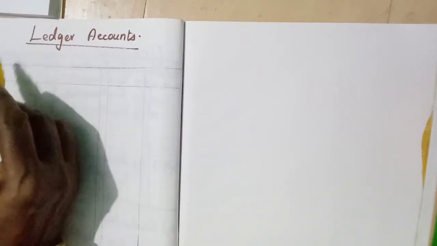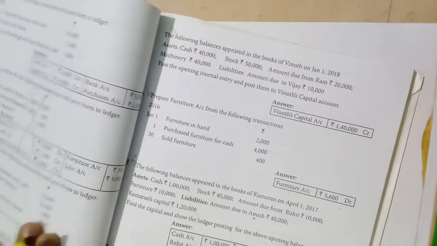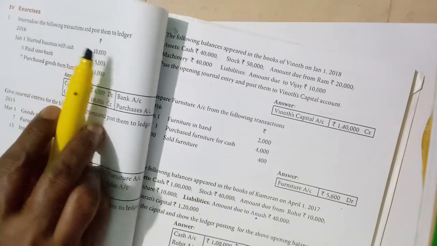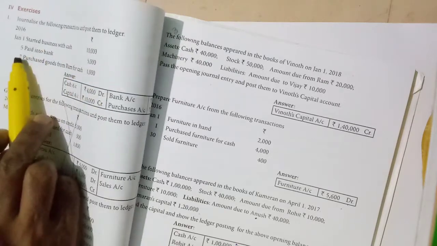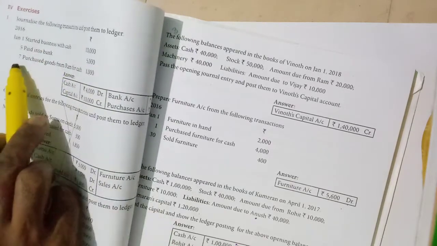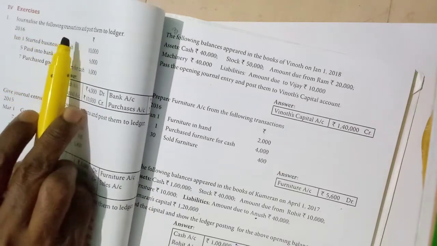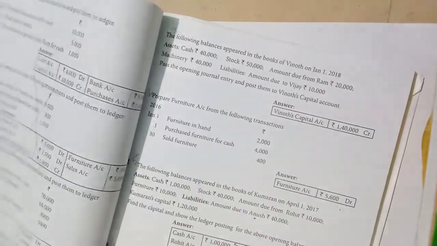How to post the ledger from the journal entries we have learned, isn't it? So exercise 1 we will do. Journalize the following transactions and post them to ledger. 2016 January 1 started business with the cash 10,000. 5th date paid into bank 5,000. 7 purchased goods from Ram for cash. So first journal entries, then ledger accounts.